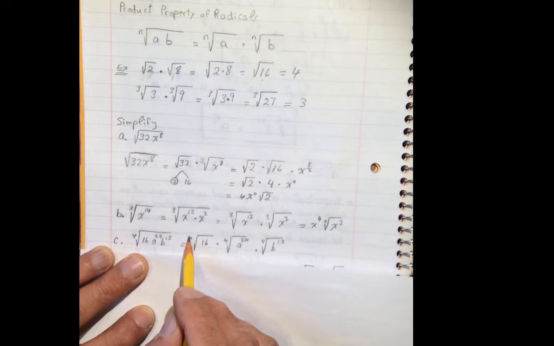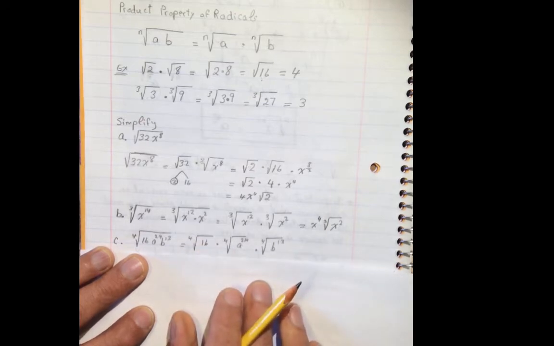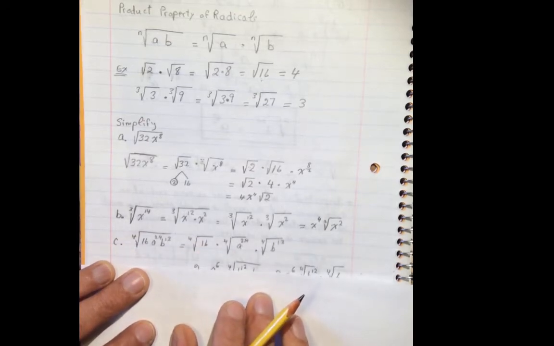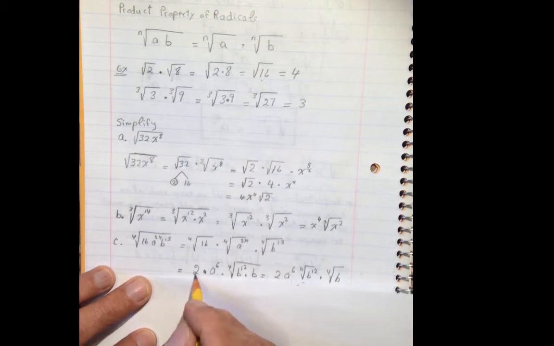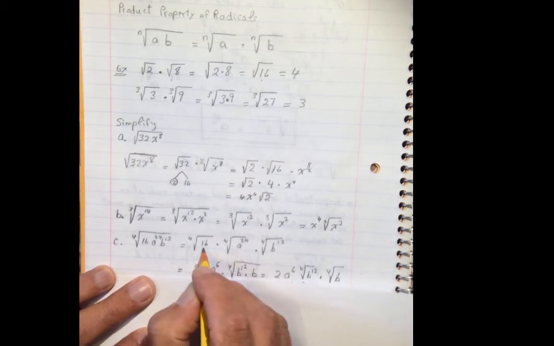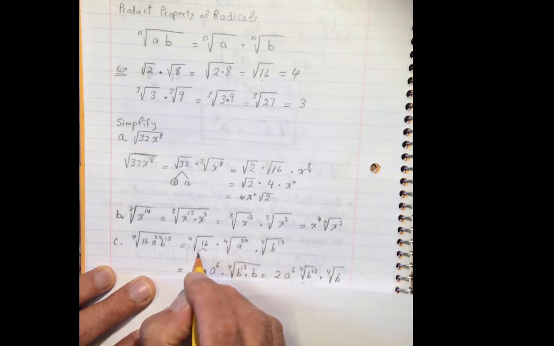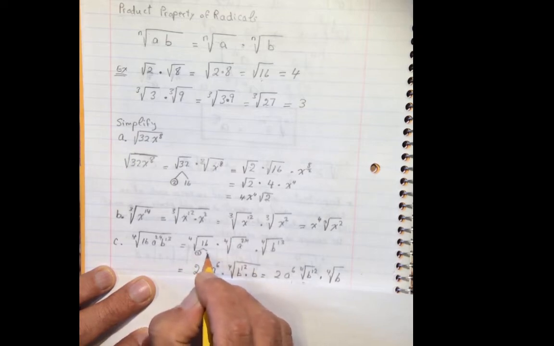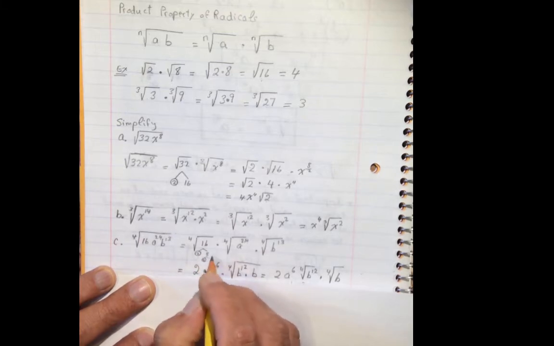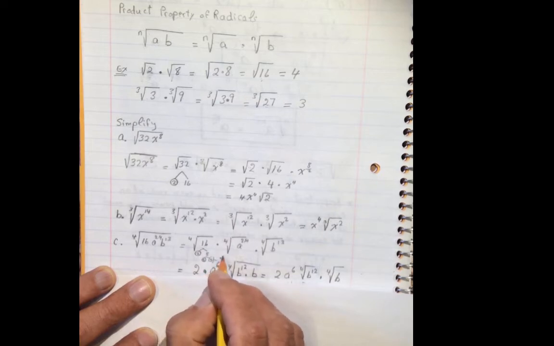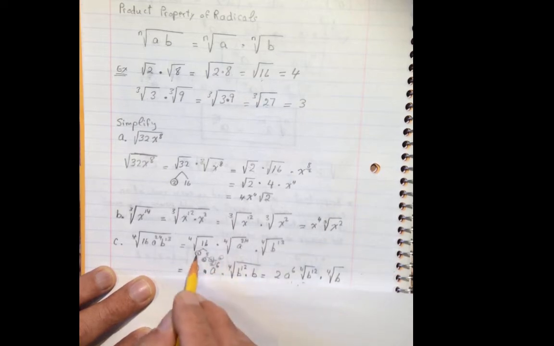What is the 4th root of 16? What number times itself 4 times gives you 16? It's 2. If you don't know it, you just factor this. 2 is prime, times 8. 8 is not prime, so you factor it again. It's going to be 2 times 4, and then you factor the 4 again, 2 times 2. So you can see it's 2 times 2 times 2 times 2. So what number times itself 4 times gives 16? It's 2.